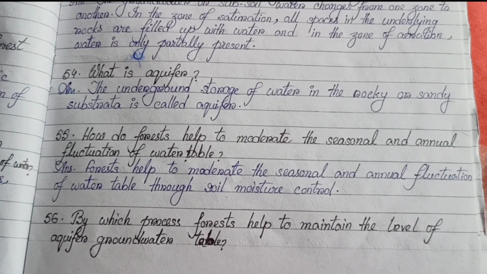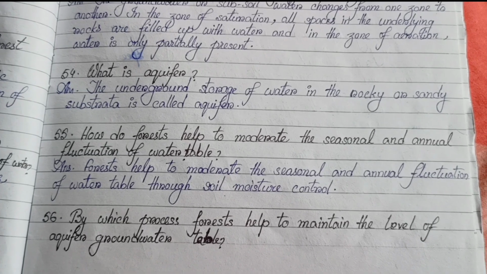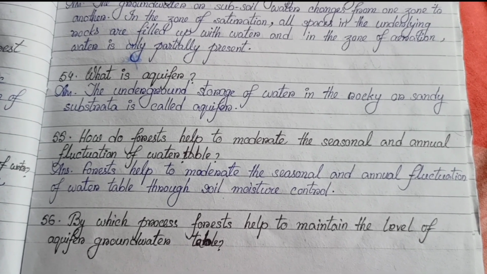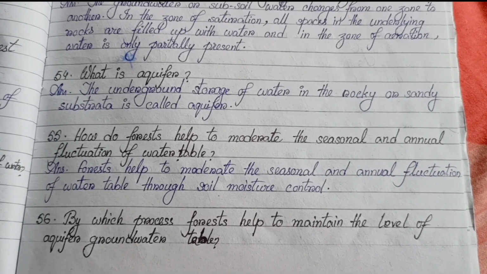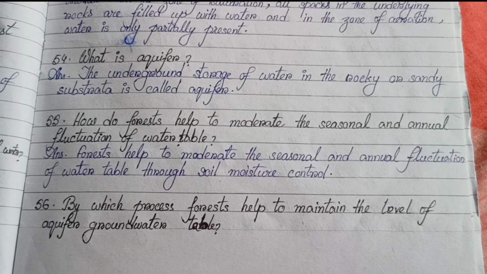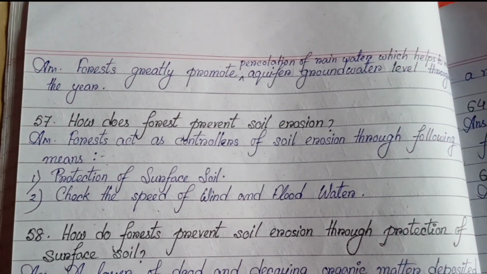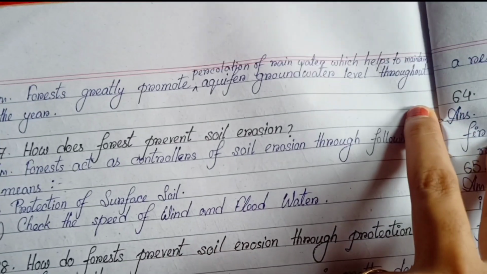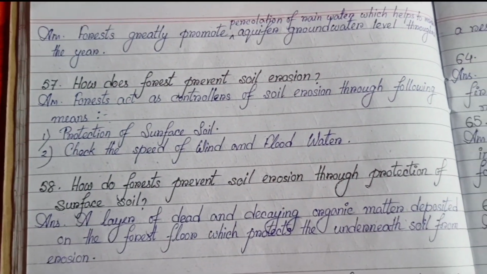55. How do forests help to moderate the seasonal and annual fluctuation of the water table? Forests help to moderate the seasonal and annual fluctuation of the water table through soil moisture control. 56. By which process do forests help to maintain the level of the aquifer groundwater table? Forests generally promote percolation of rainwater, which helps to maintain the aquifer groundwater level throughout the year.